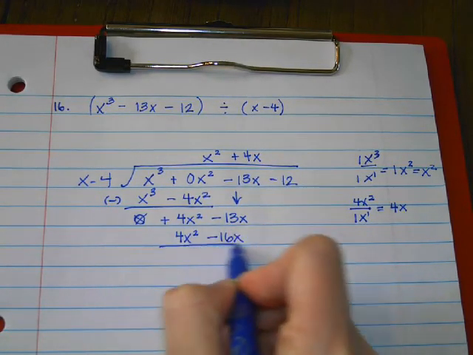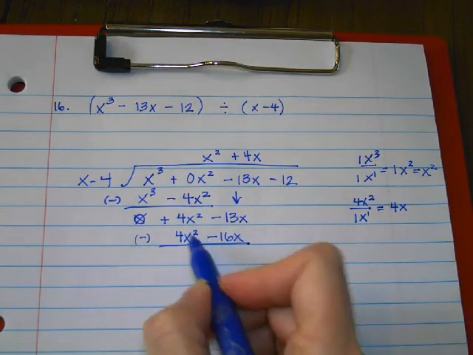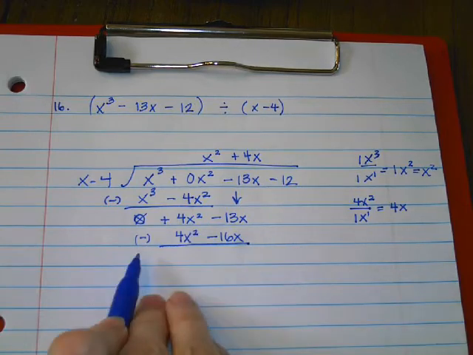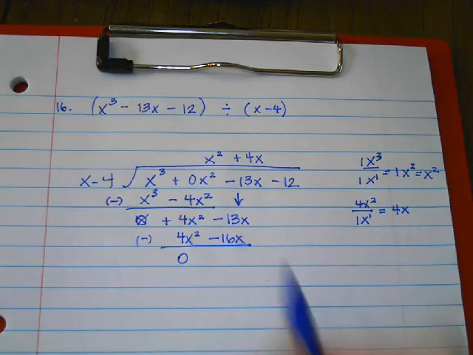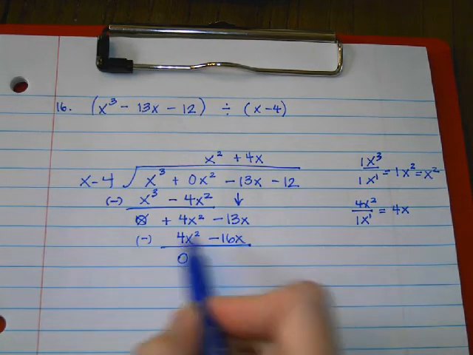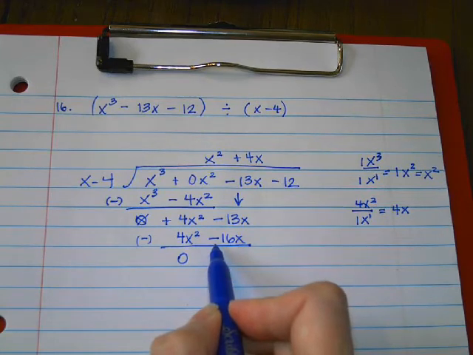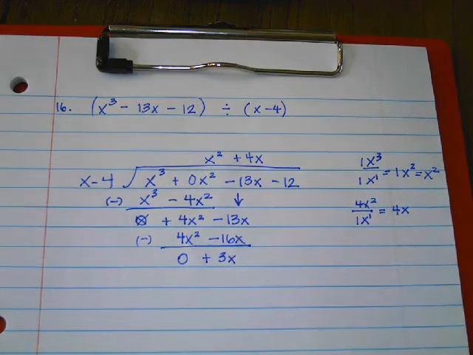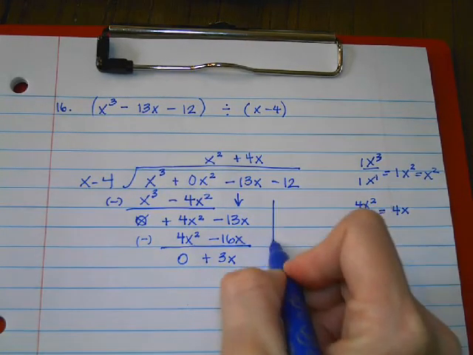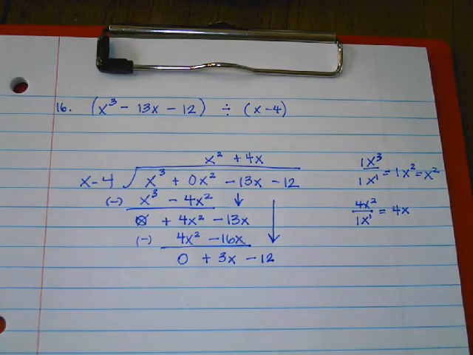All right, Alex, what do we do next? That's right, we subtract. So 4x squared minus 4x squared is 0. Negative 13 minus negative 16. So a minus makes a positive. So negative 13 plus 16 is a positive 3x. And we'll bring down that negative 12. All right, so now what do we do, Lily?